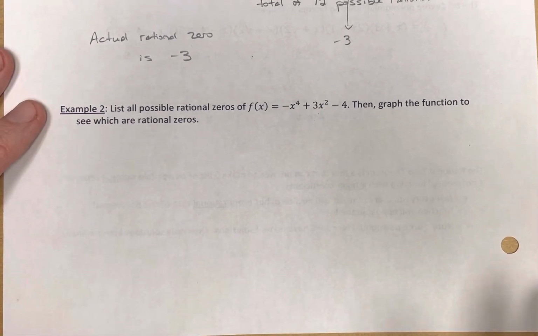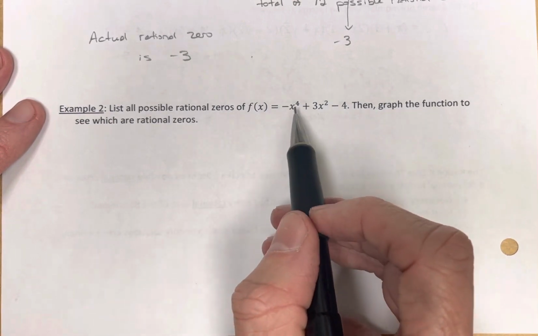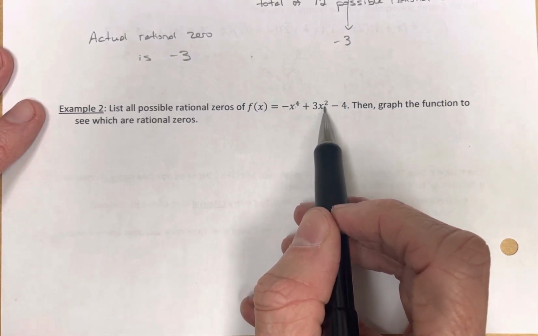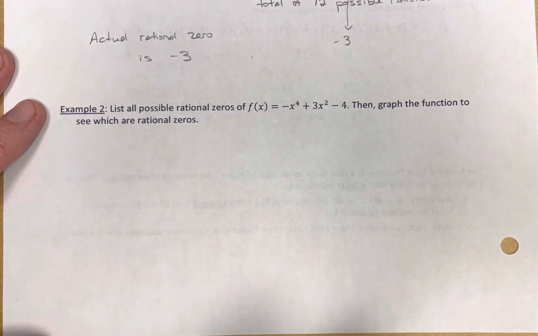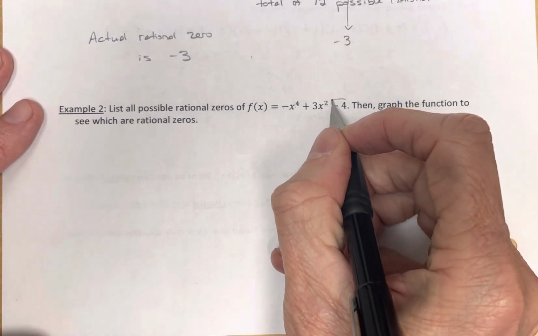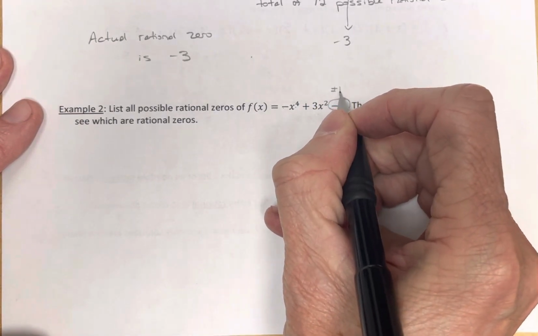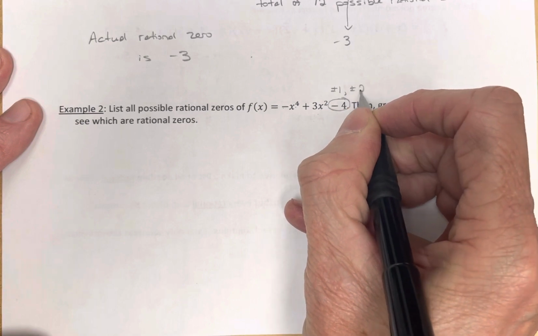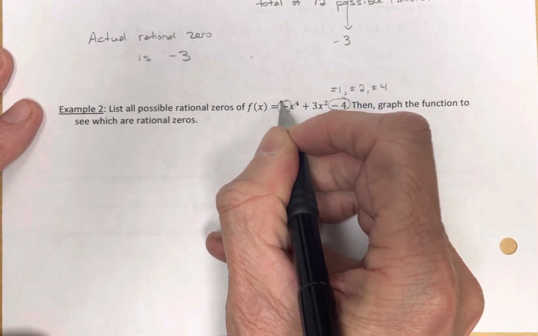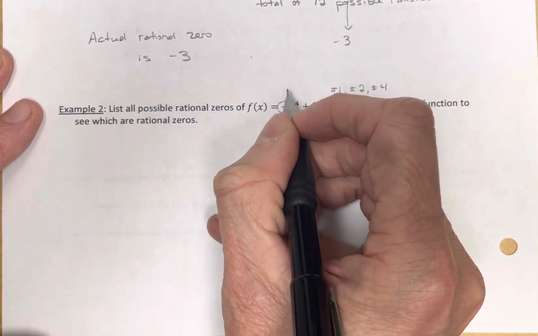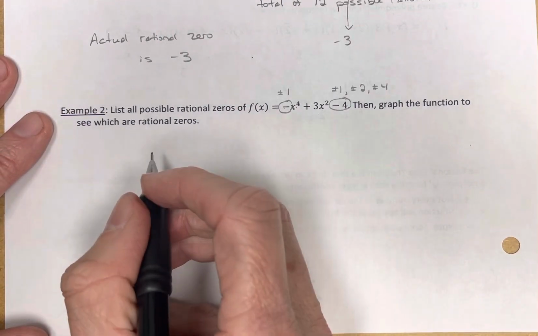Okay, list all possible rational zeros of this 4th degree polynomial, -x to the 4th plus 3x squared minus 4. And then we're going to graph it to see which are rational zeros. Okay, well, here is my constant term. Its factors are plus or minus 1, plus or minus 2, and plus or minus 4. Here is my leading coefficient. It's a -1. Its factors are simply plus or minus 1.